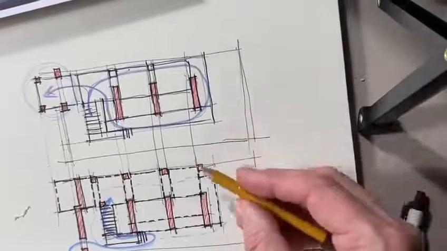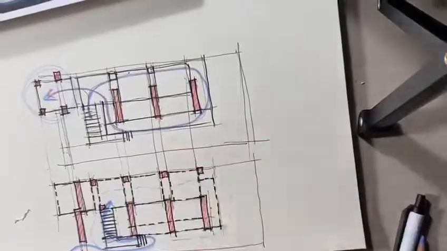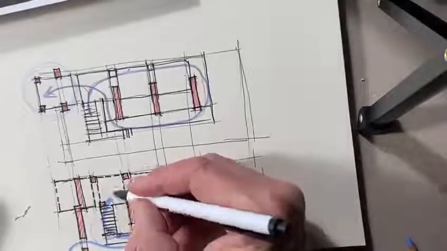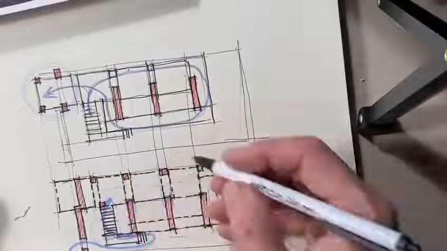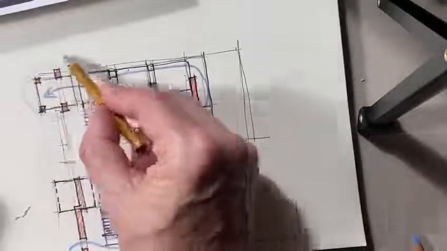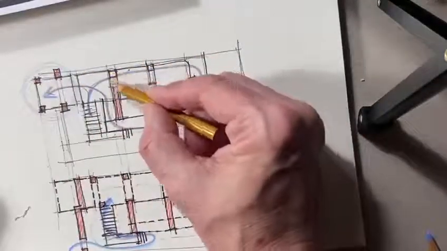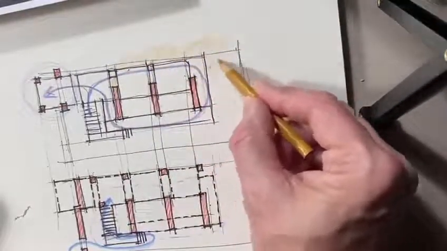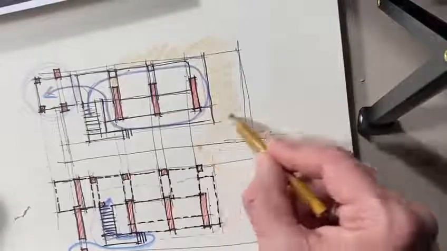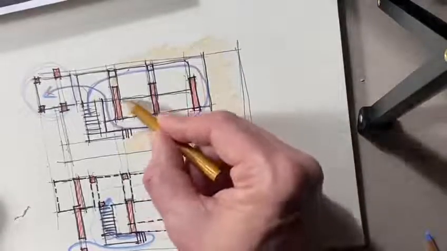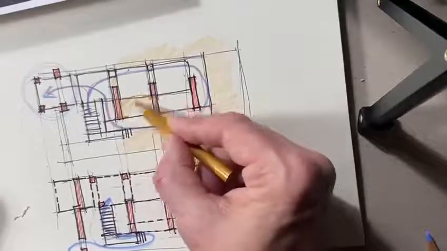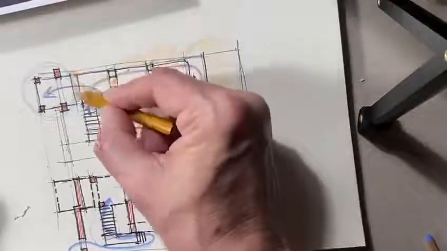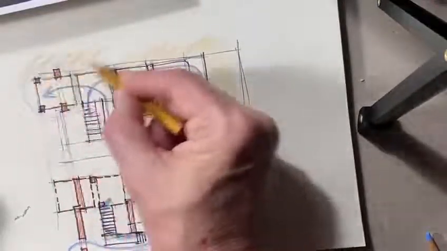I am just going to maybe show you what's solid and what's void in the upper plan. See, in the upper plan, I'm just going to sort of color in here what are essentially holes in the floor.